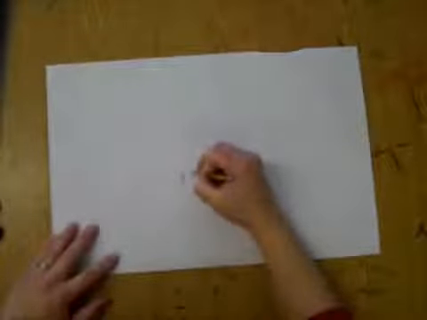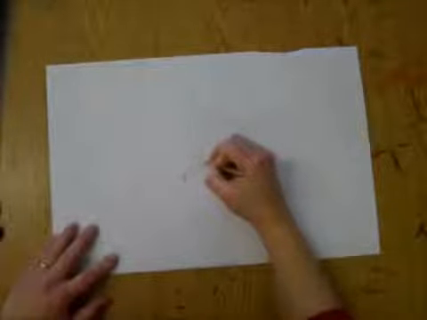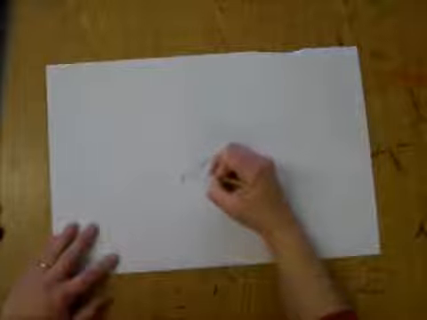Alright, the first thing that you need to do to make your textured landscape is to get a pencil and write your name and class code, and a circle around the class code. Then what you're going to do is flip it over.